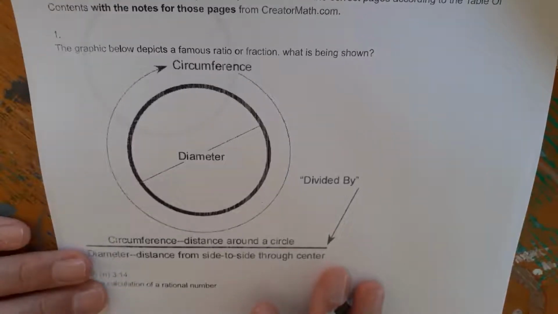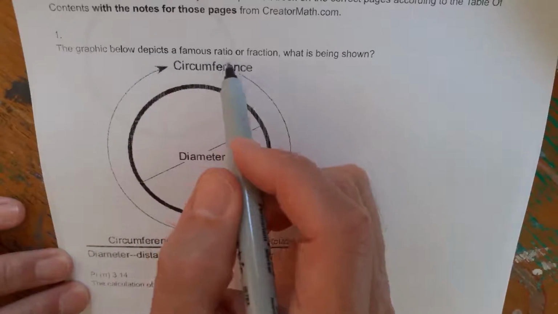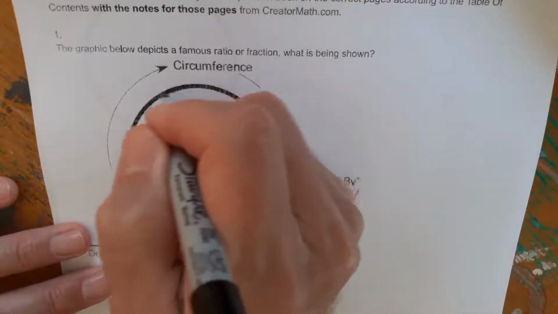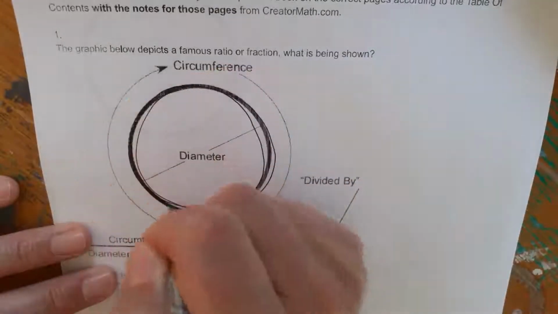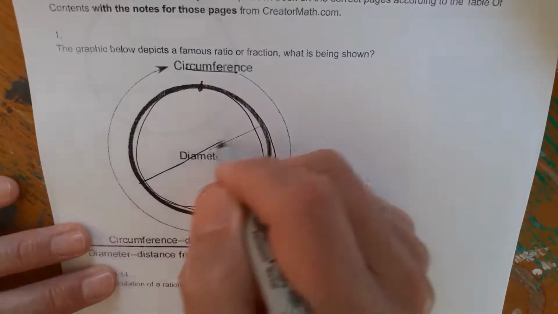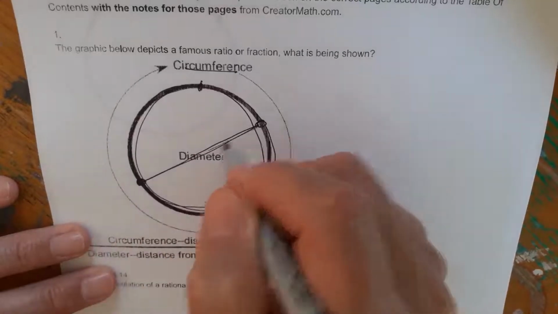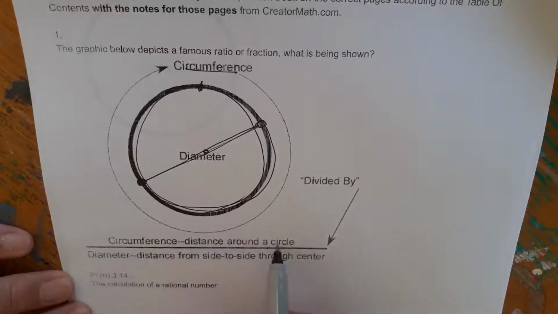This one I think is just straightforward. Given the graphic below depicts a famous ratio or fraction. What is being shown? What's circumference of a circle? Circumference is the distance around the shape, right? We call it perimeter if it's not a circle. So perimeter for a circle is circumference, distance around, divided by the diameter. Diameter is from one side of the circle through the center to the other side. So if you take the circumference of the circle, that length, divided by diameter, we get this pi.